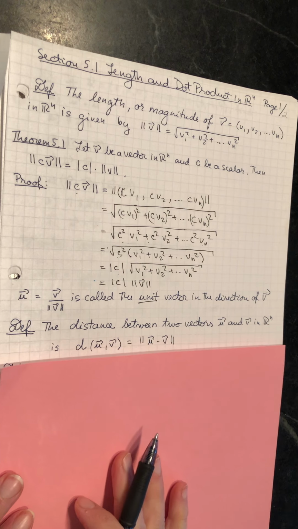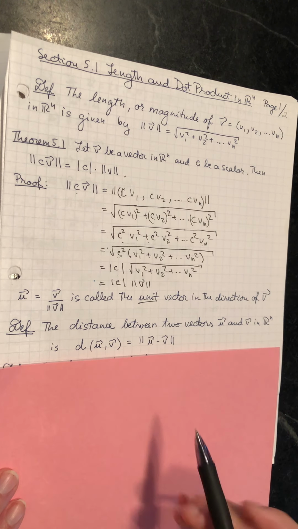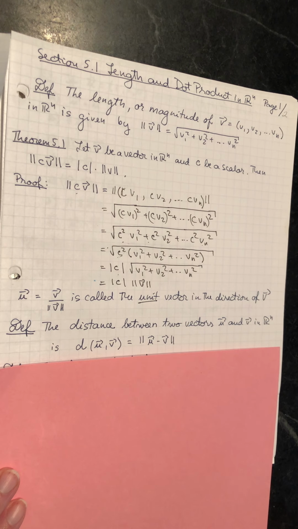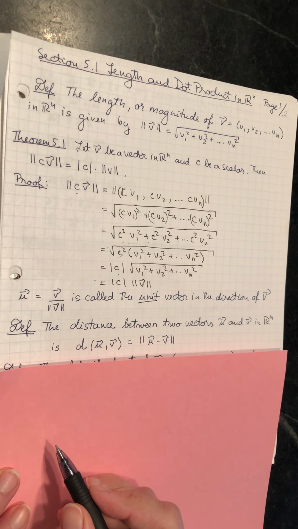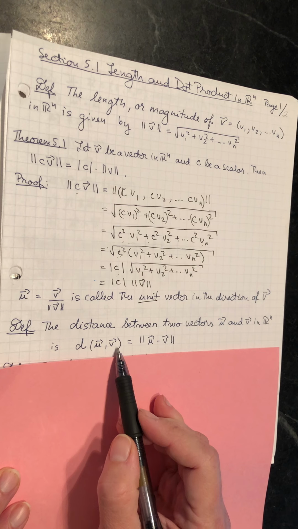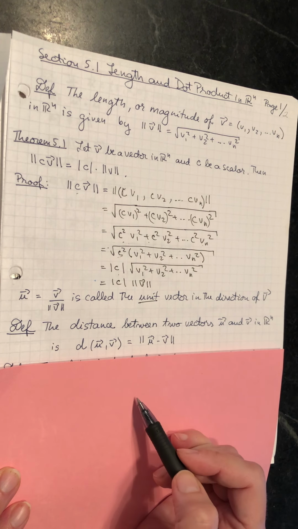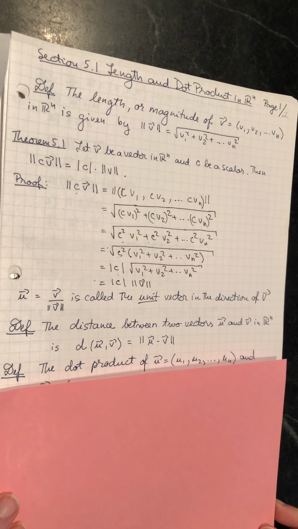We also need to talk about the distance between two vectors, and this is going to be a big deal in chapter 5, and then it comes back with chapter 6 and linear transformations. So the distance between two vectors is the magnitude of u minus v. And we can put a little spin on that soon.